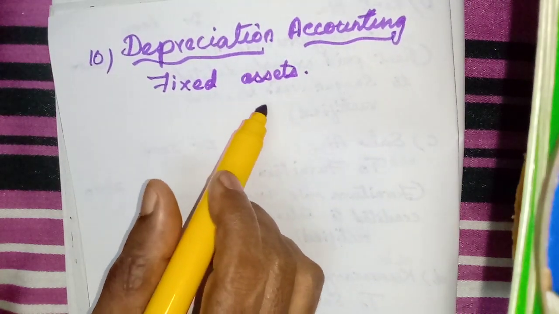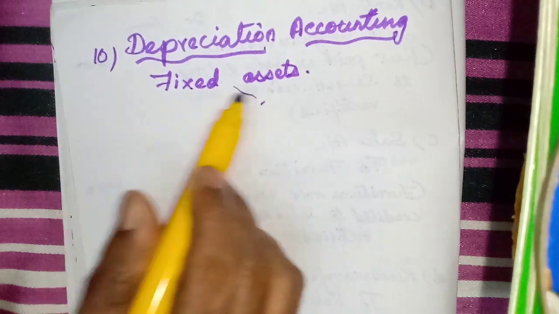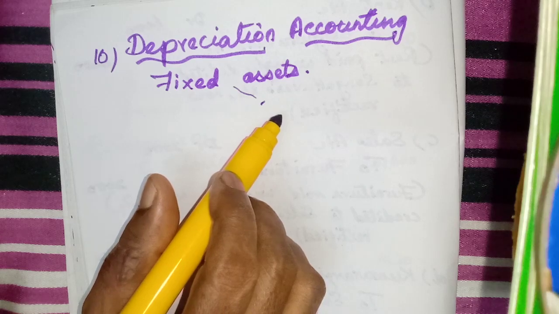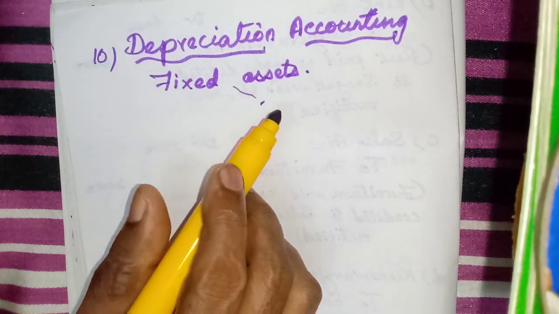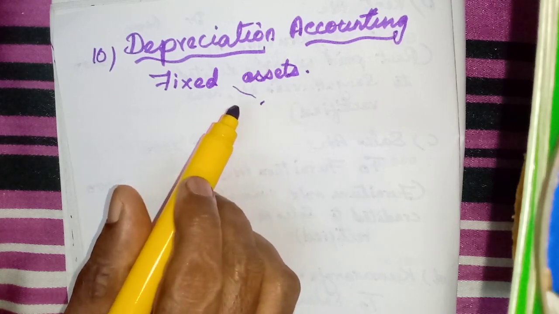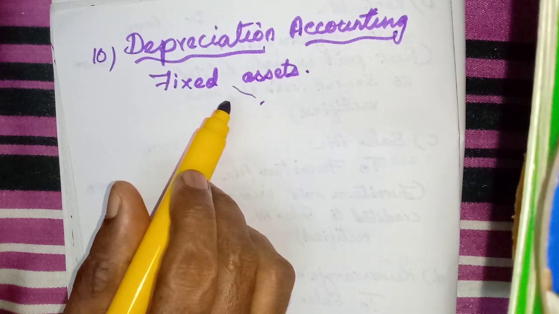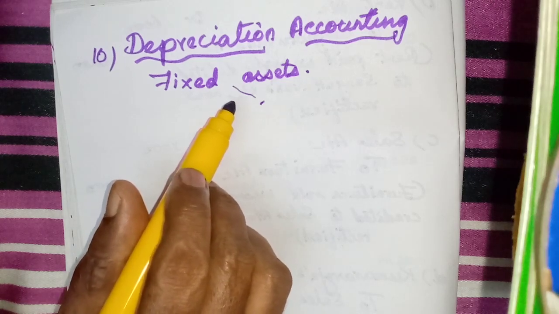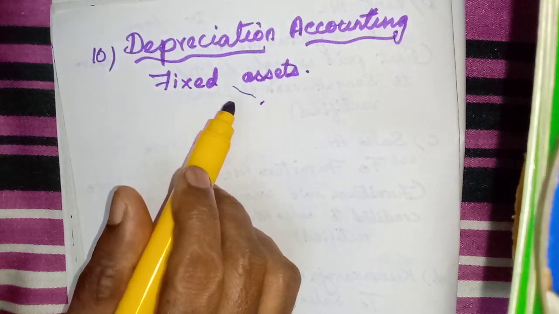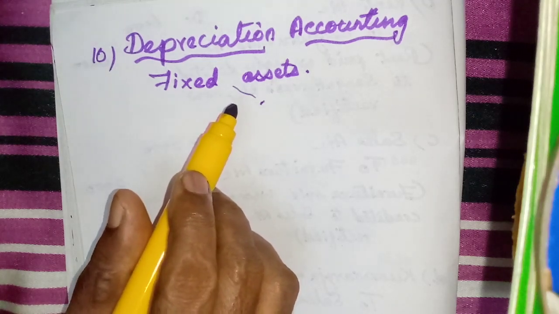So we know what fixed assets are. The meaning of fixed assets we know very clearly. In order to run the business, or to start the business and carry out business operations, the firm or the organization will purchase assets, fixed assets. They are the fixed assets. We can say some examples.